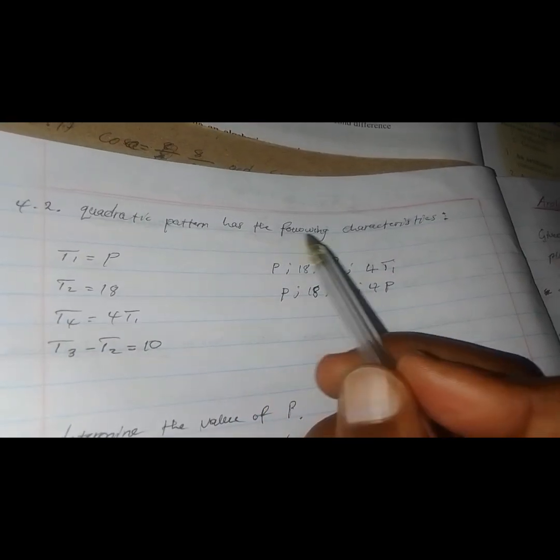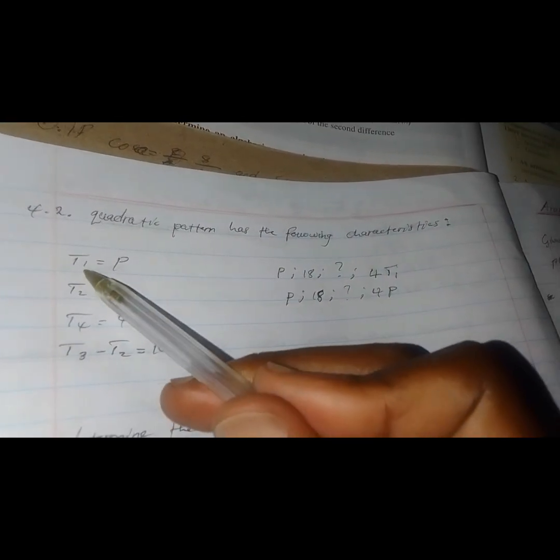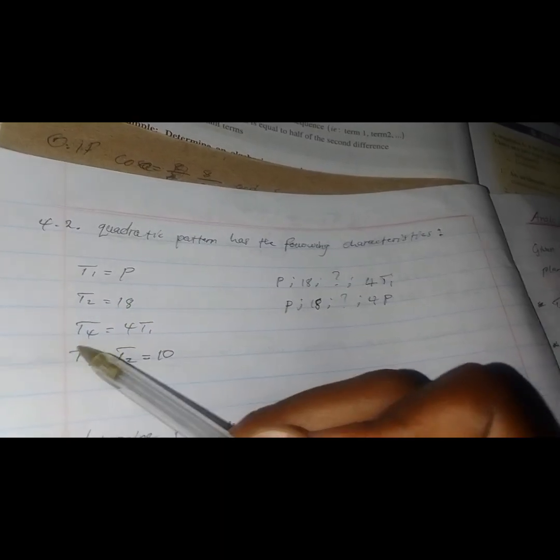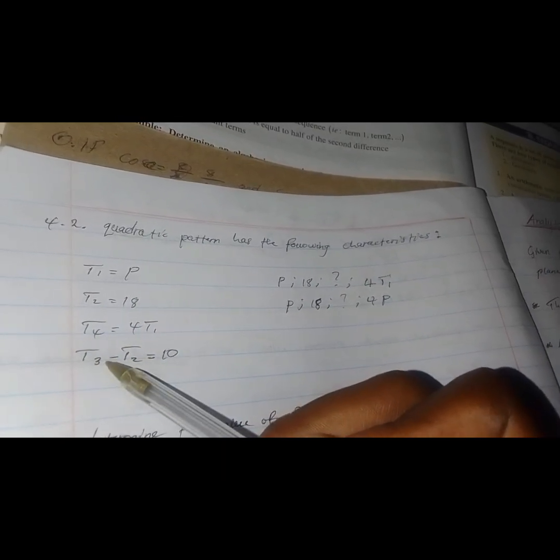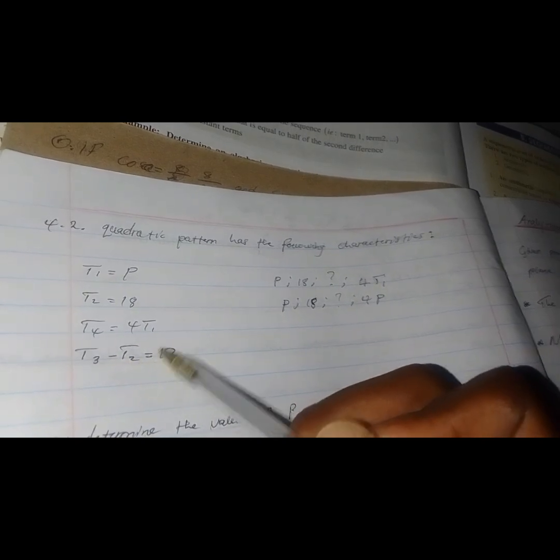So okay, a quadratic pattern has the following characteristics. Our term 1 is P. Term 2 is 18. Then our term 4 is 41. And then our term 3 minus T2 is equal to 10.